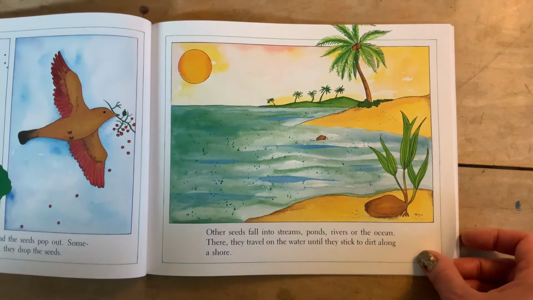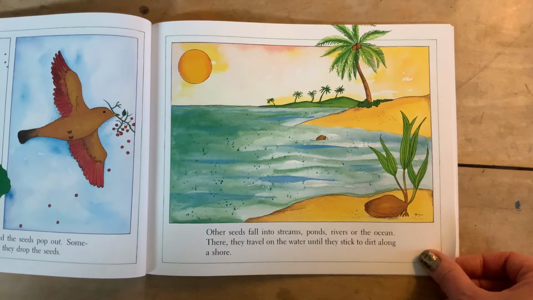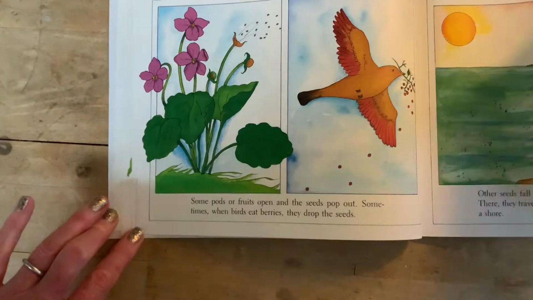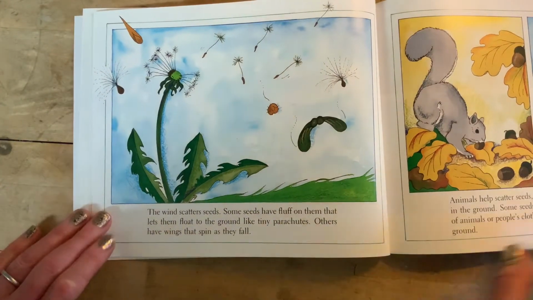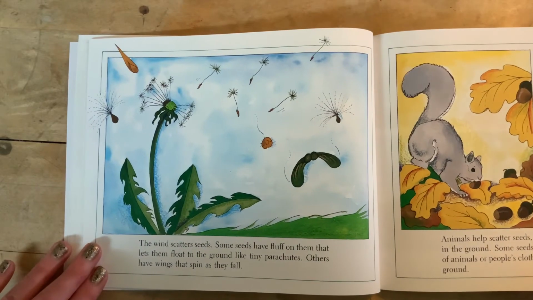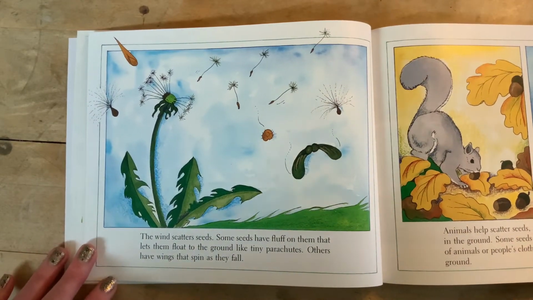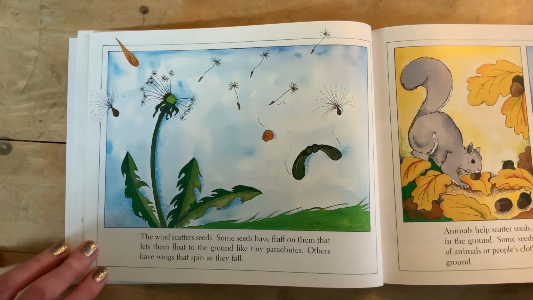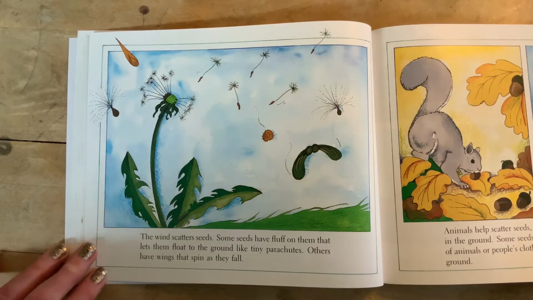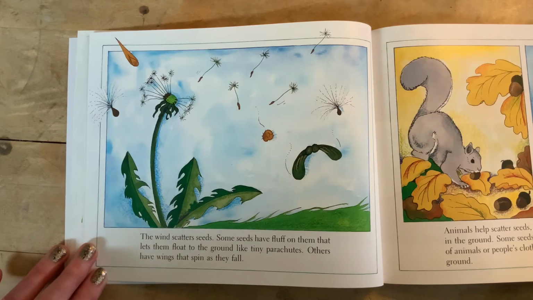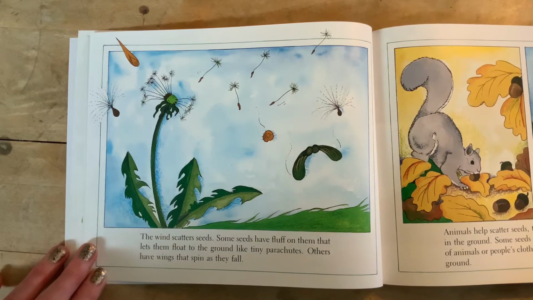There they travel on the water until they stick to dirt along the shore. The wind scatters seeds. Some seeds have fluff on them that lets them float to the ground like tiny parachutes. Oh, like the dandelions, like from Carmela Full of Wishes. Others have wings that spin as they fall. Have you seen those?